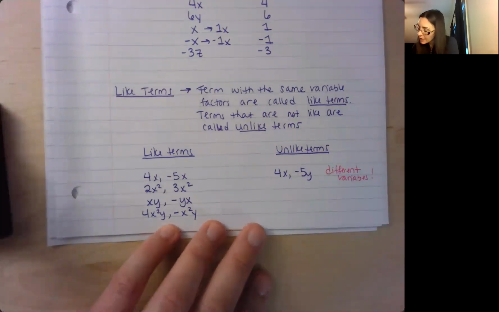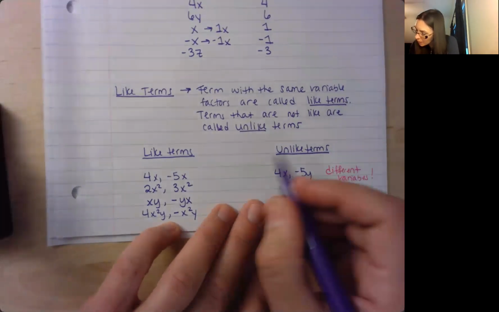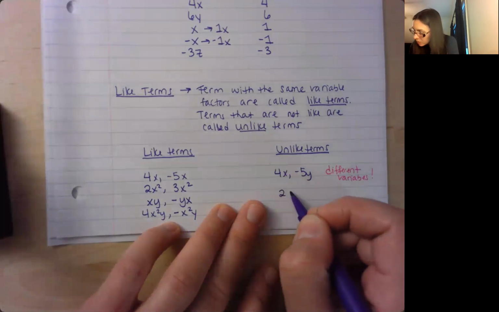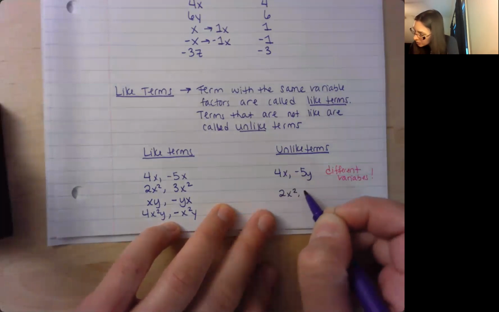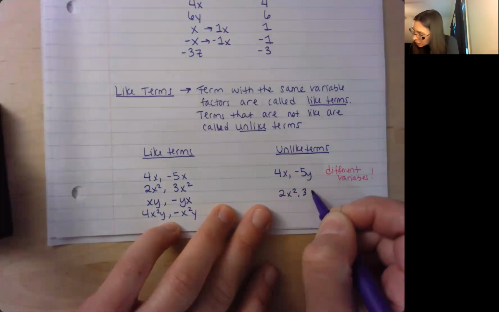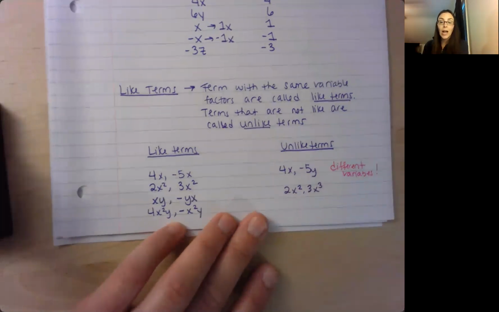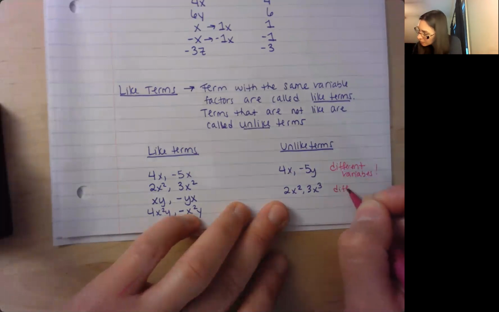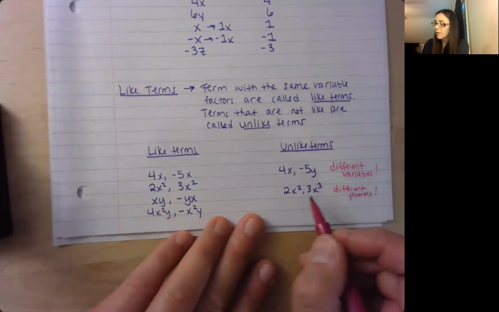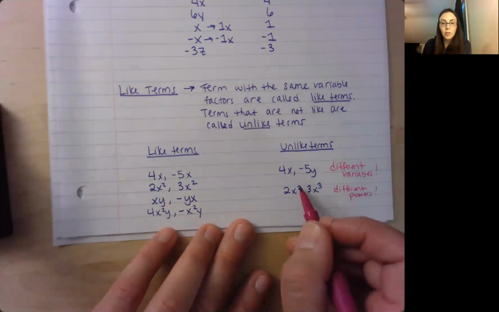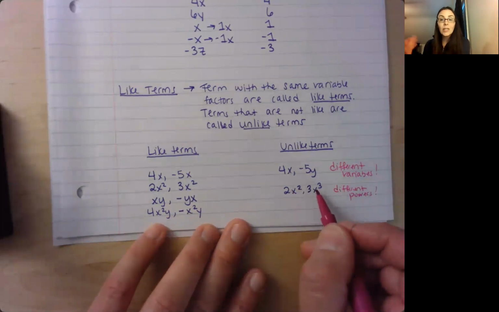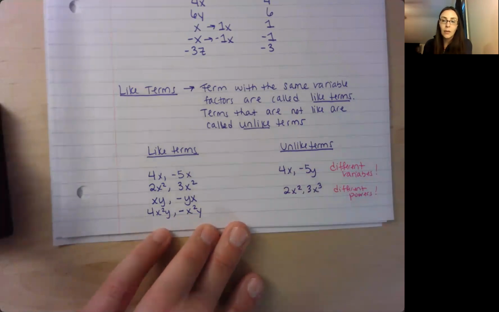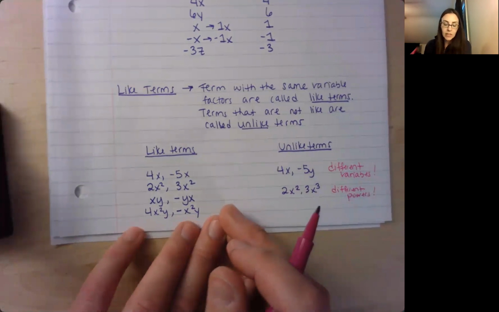I could also do something like 2x squared and 3x cubed. Those are unlike because they have different powers. Okay. Now I know they have the same variable, but this one has 2 x's and this one has 3 x's. So those are different things. We can't count that as being exactly the same. They have different powers.